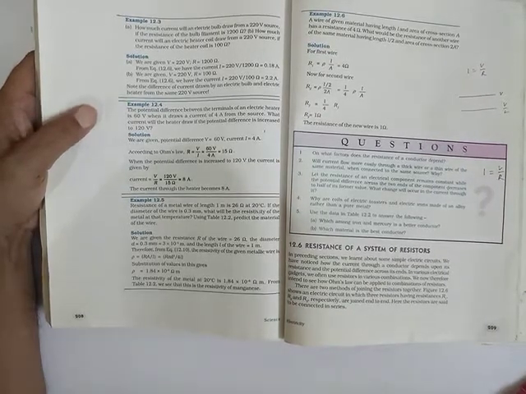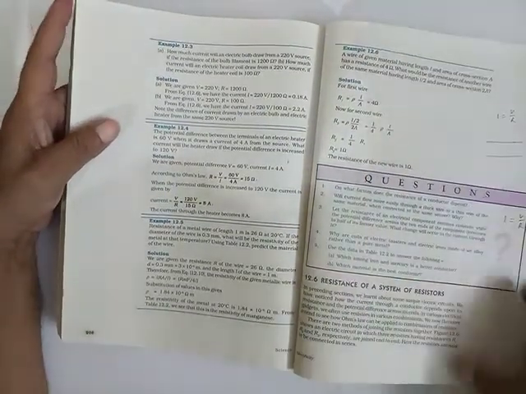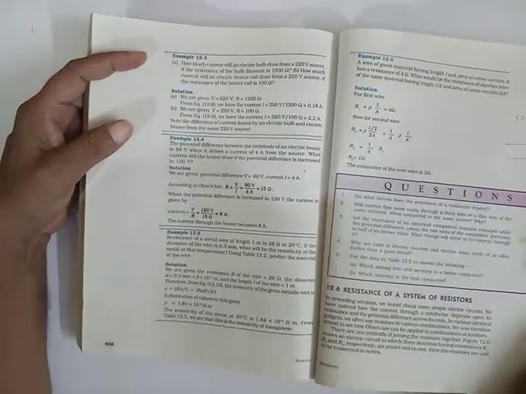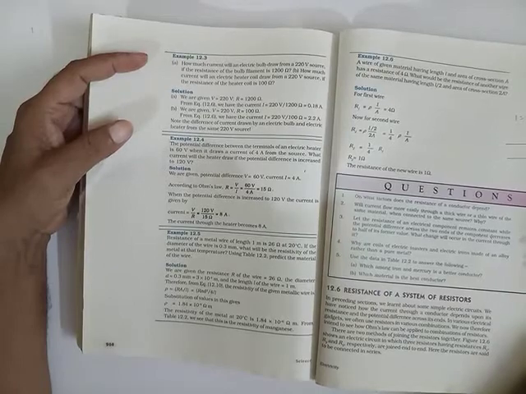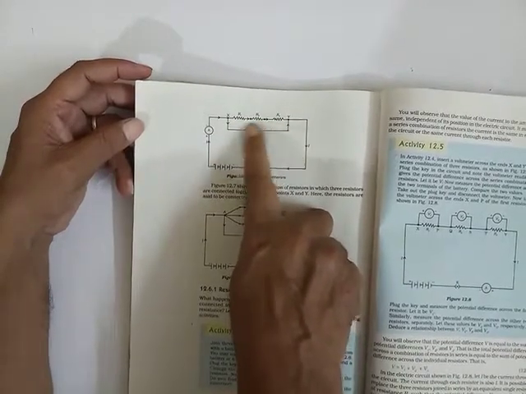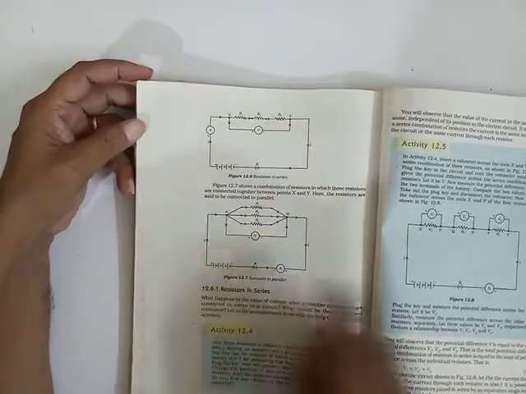So how to connect these resistors in series? This is a very important one. The connection of resistors can be of three types. One is the series connection, another is parallel connection, and the third is the mixed connection. Mixed means series and parallel both mixed. You can see in this figure: this is series and this is parallel.